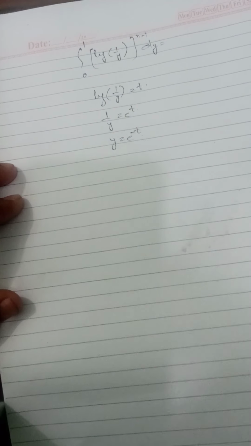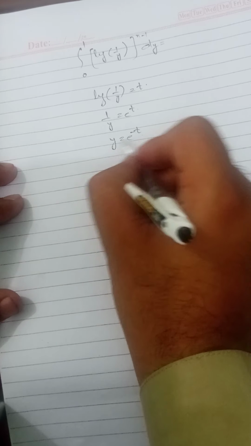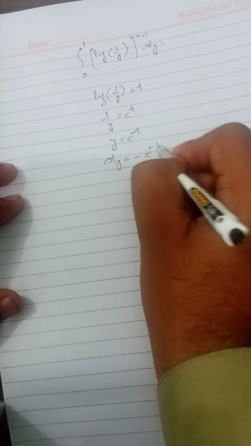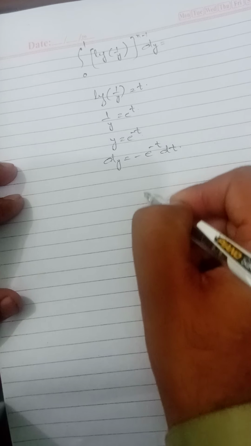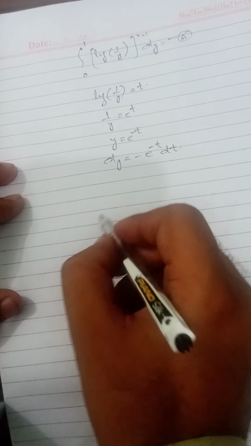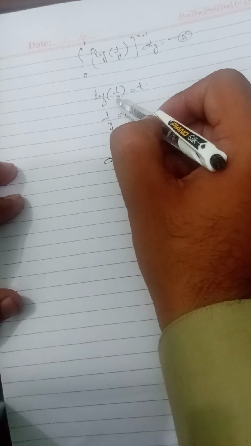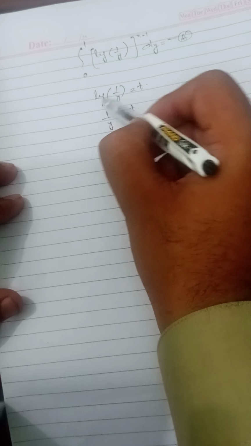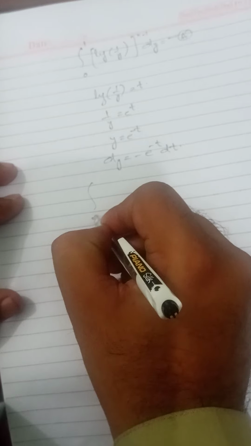By taking its reciprocal, differentiate this equation. So dy is equal to minus e power minus t dt. Now put this in equation a. If I substitute 0, log of 1 over 0, 1 over 0 is infinity, log infinity is infinity, so the lower limit is infinity.